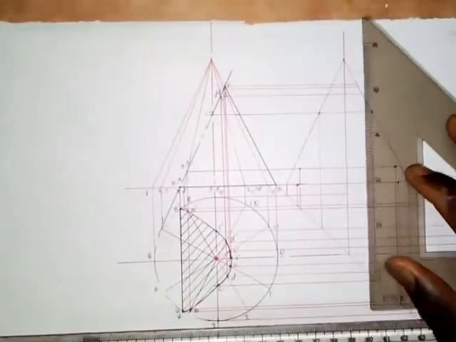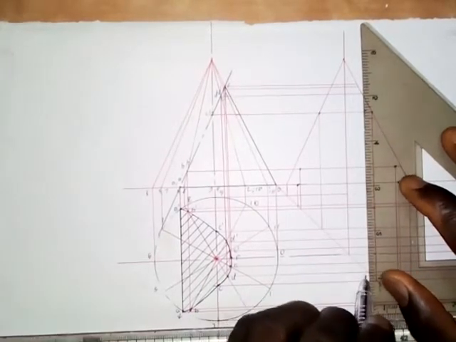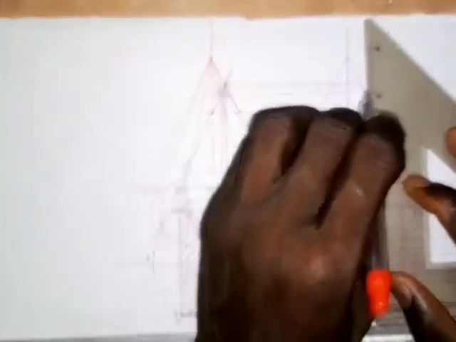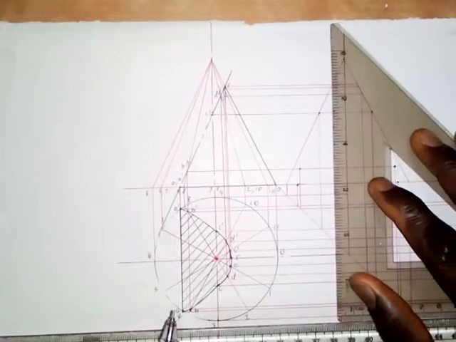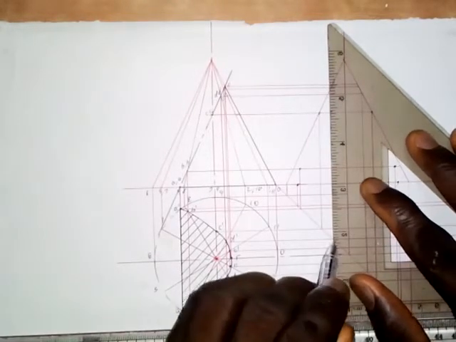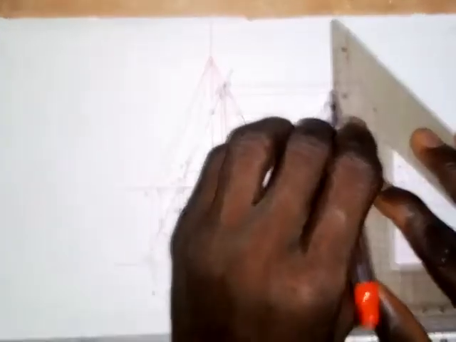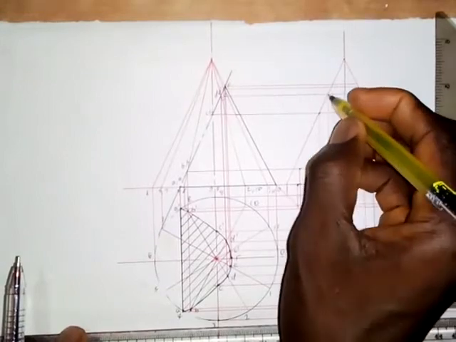So for D, I will draw a vertical line. So here I will draw a vertical line like this, and coming here to D prime, I will draw a vertical line here. So these are the points. So here we have this point, and here we have this point.